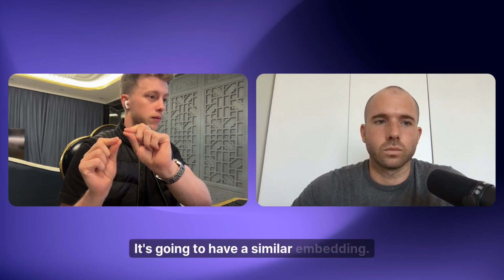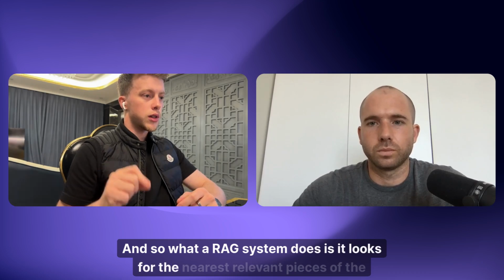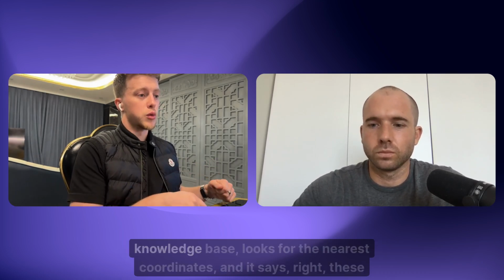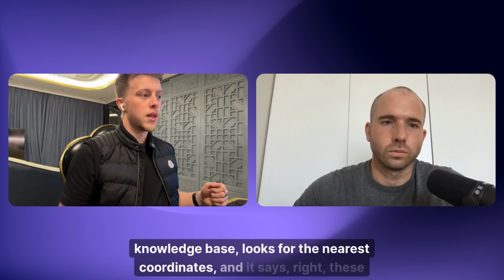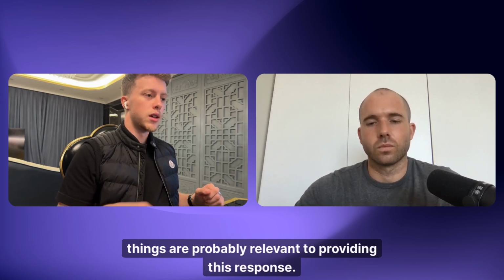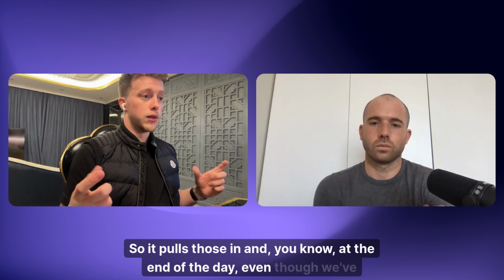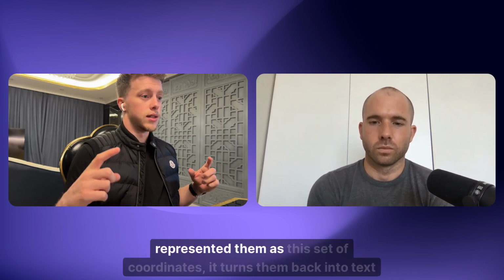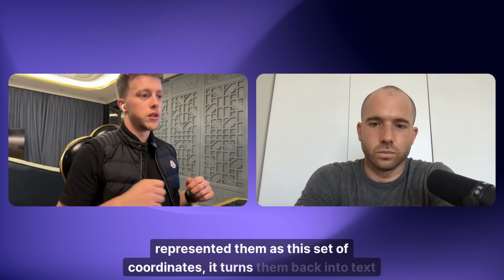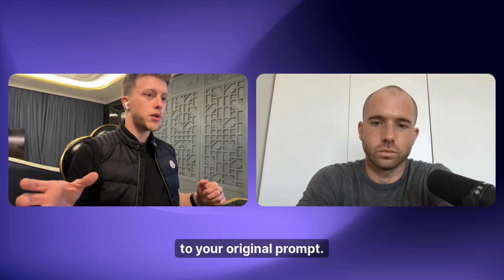It's going to have a similar embedding. And so what a RAG system does is it looks for the nearest relevant pieces of the knowledge base, looks for the nearest coordinates, and it says, right, these things are probably relevant to providing this response. So it pulls those in, and at the end of the day, even though we've represented them as this set of coordinates, it turns them back into text, and it adds that text to your original prompt.